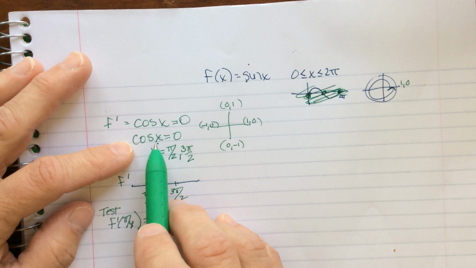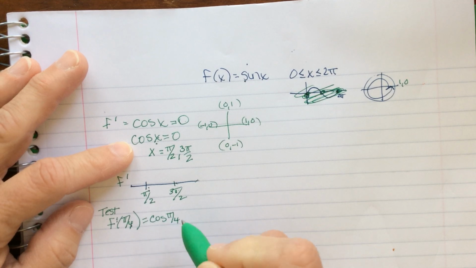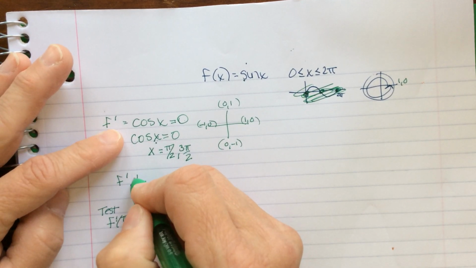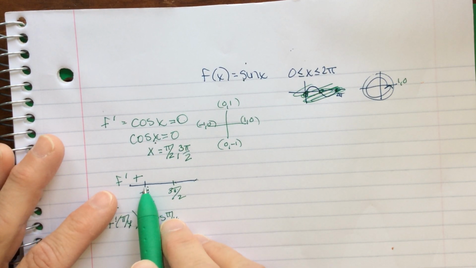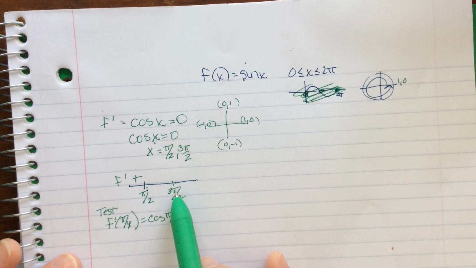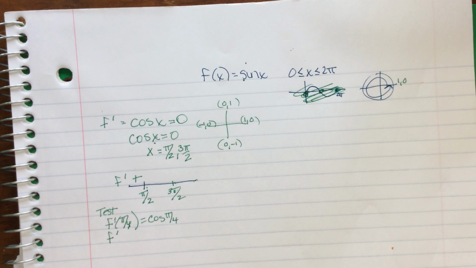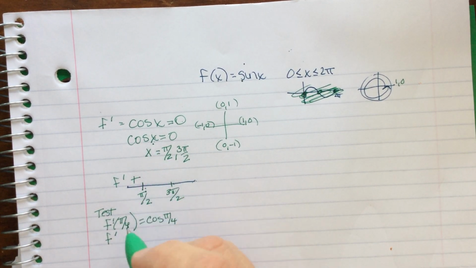All I care about is the value of cosine of pi over 4, positive or negative. Well, it's in quadrant 1, so that will be positive. So from 0 to pi over 2, cosine is positive. From pi over 2 to 3 pi over 2, let's test a value. So what would be a good value to test between pi over 2 and 3 pi over 2? How about pi?